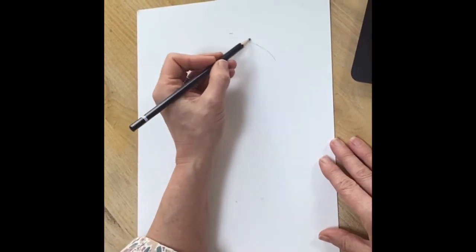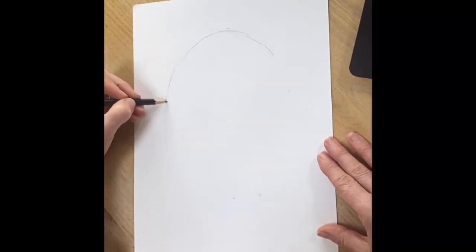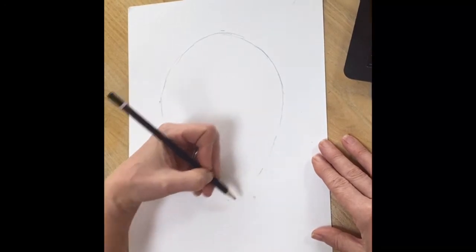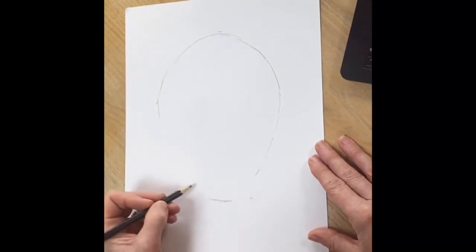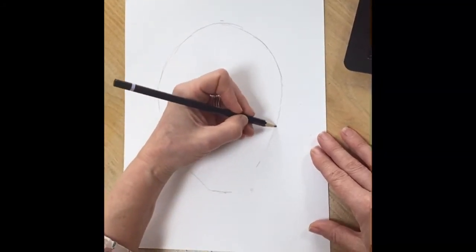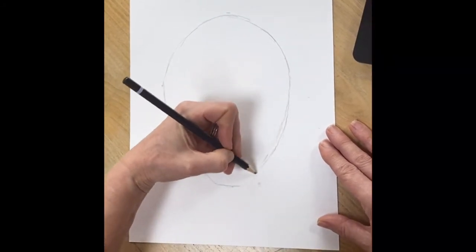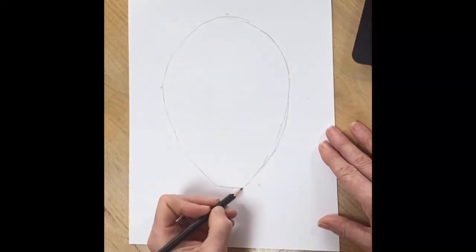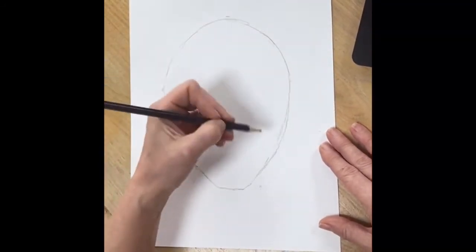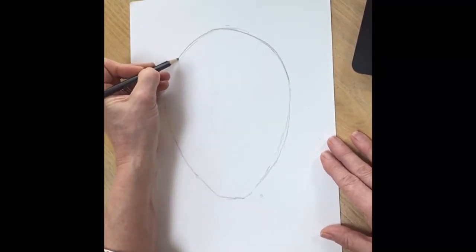And then the head starts wider at the top. Just bring that down. And it goes narrower towards the chin, the jawline here. And the same at this side. You'll notice that I'm doing it very, very lightly, very, very sketchily, because then if I'm not happy with it, I can alter it. Right, once I've got my face shape drawn in, I'll just go over it a little bit so you can see it better.